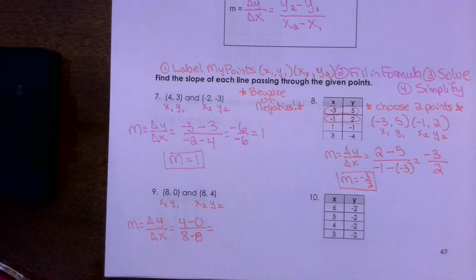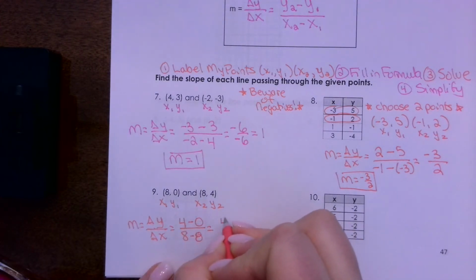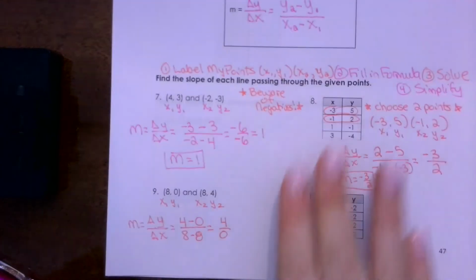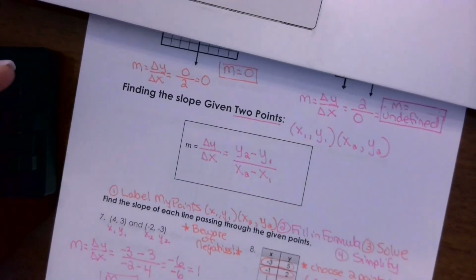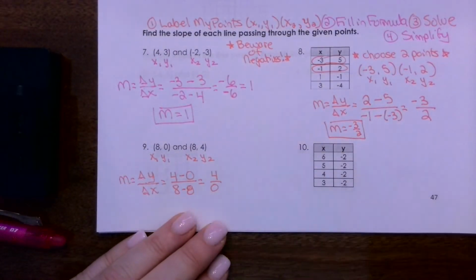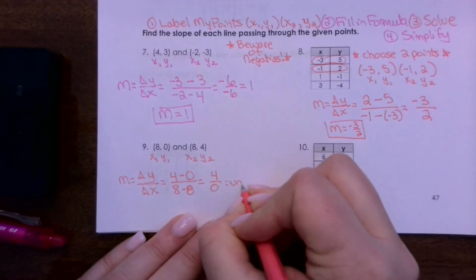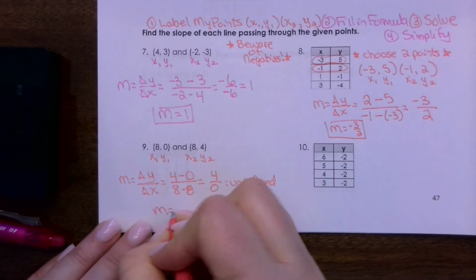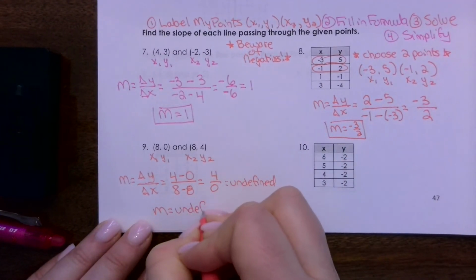I don't need Desmos or a calculator. 4 minus 0 is 4, and I know 8 minus 8 is 0. If you remember from up above, when 0 is in the denominator, I have an undefined slope because I cannot divide a number by 0. So my slope in this case is undefined.